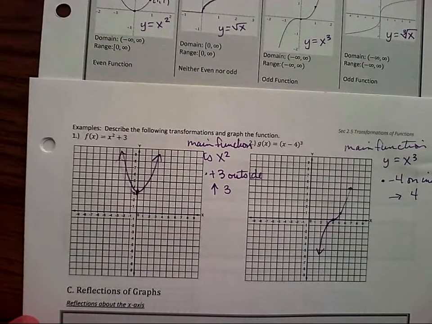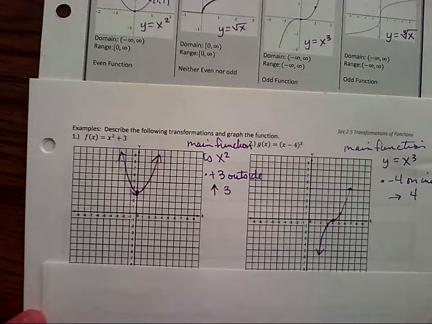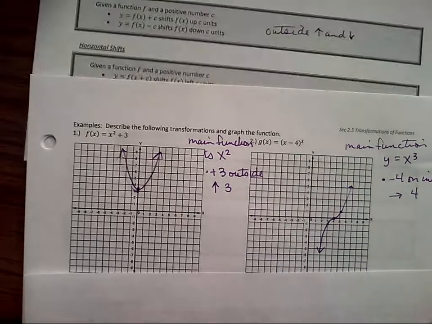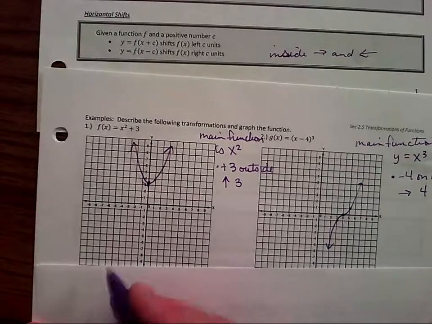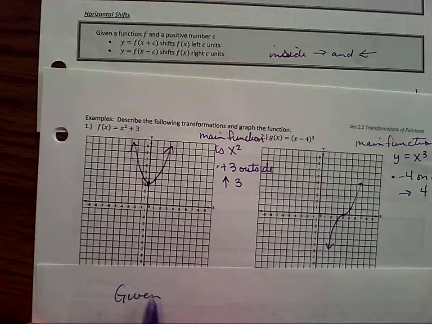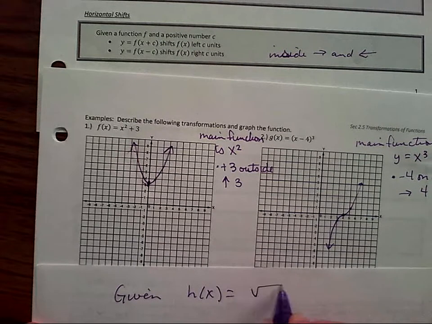Okay, so let's say we're not sure, so let's say we have a function given, h of x equals the cube root of x.